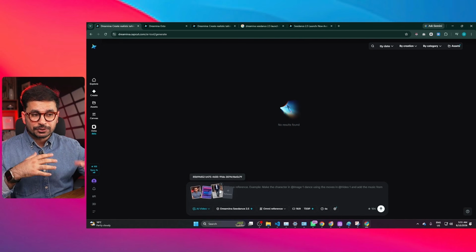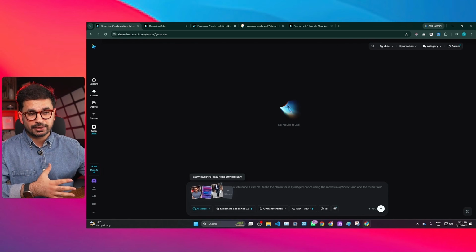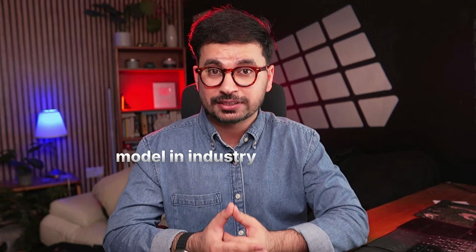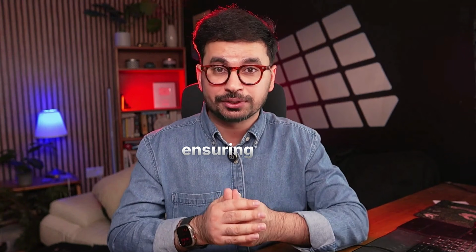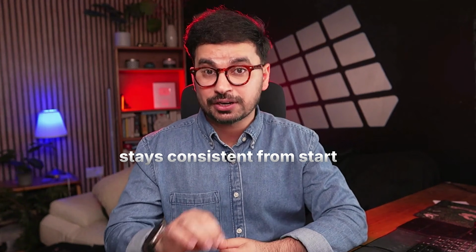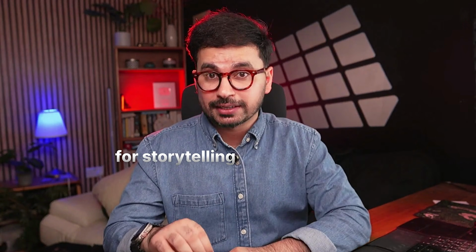Using this AI model, you can totally change the outfits of your character as well. And this is the first model in the industry that handles this volume of data, ensuring your IP stays consistent from start to finish. But the real game changer for storytelling is the duration.